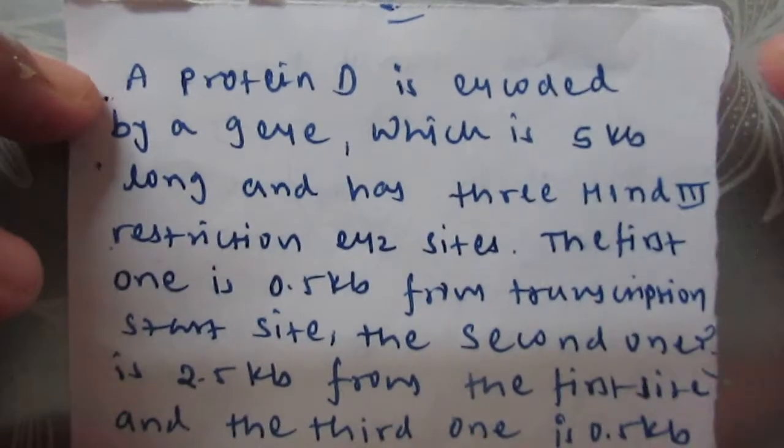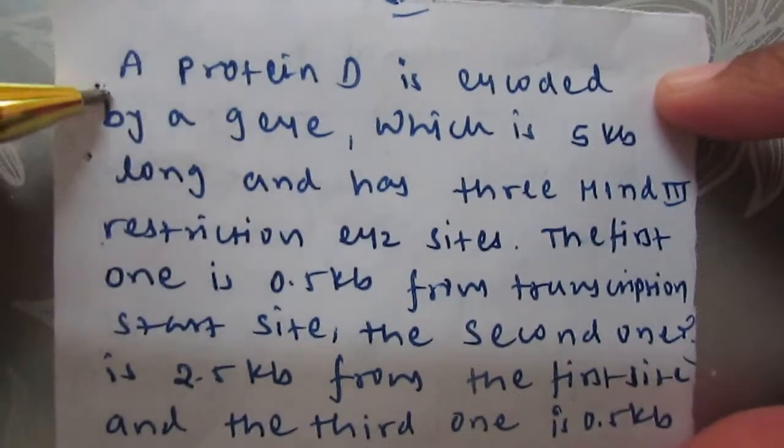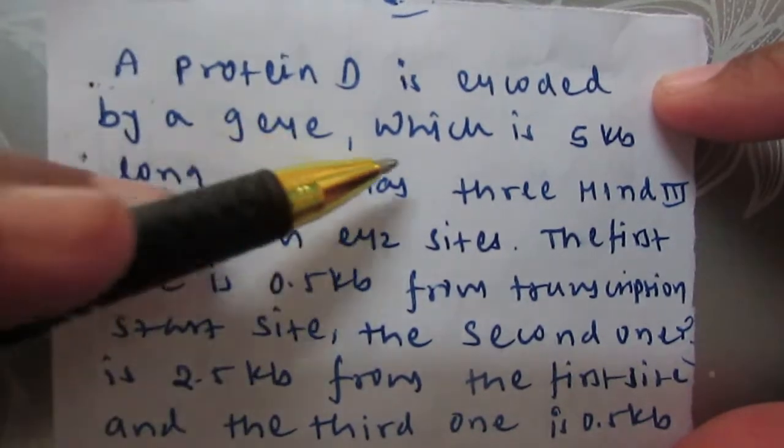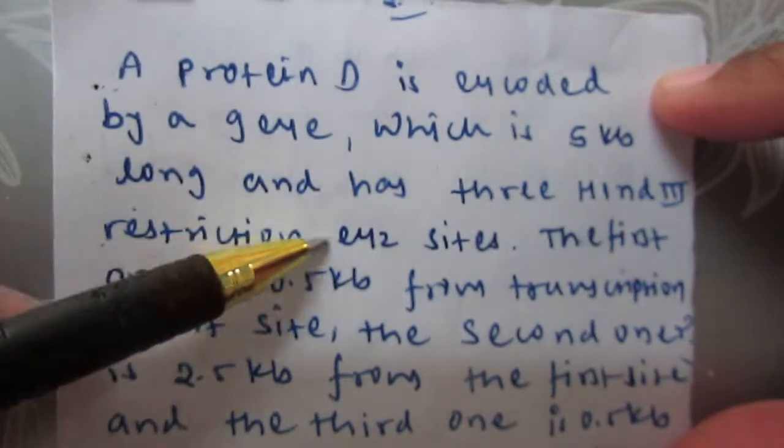Students, today we will try to solve the problem related to restriction enzyme digestion. The problem is a protein B that is encoded by a gene which is 5 kilobase pair long, and it has 3 restriction enzyme sites.